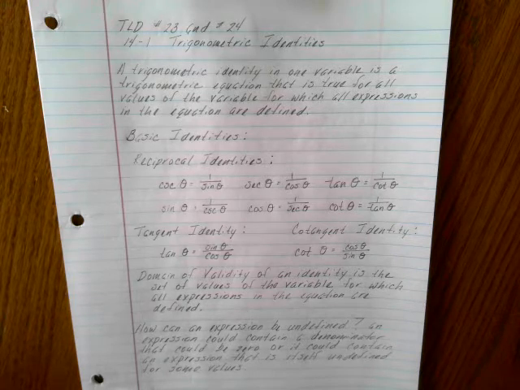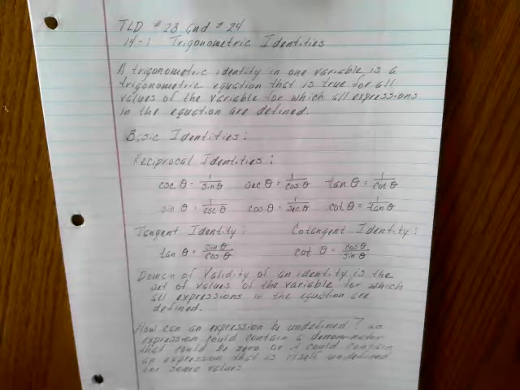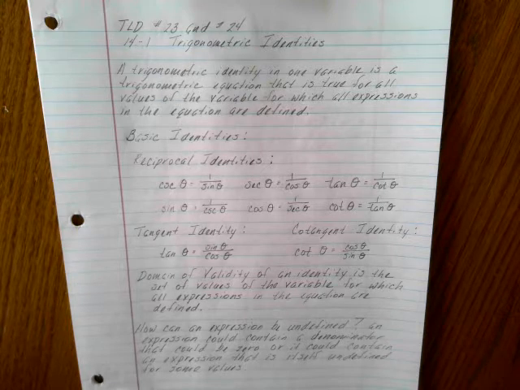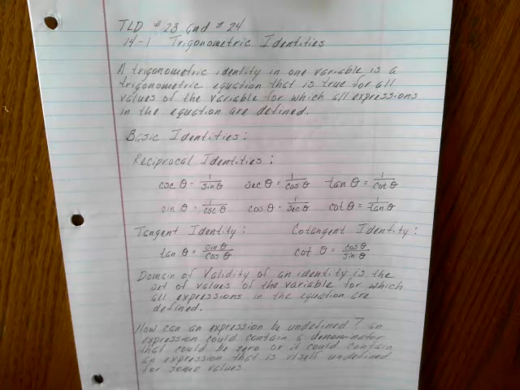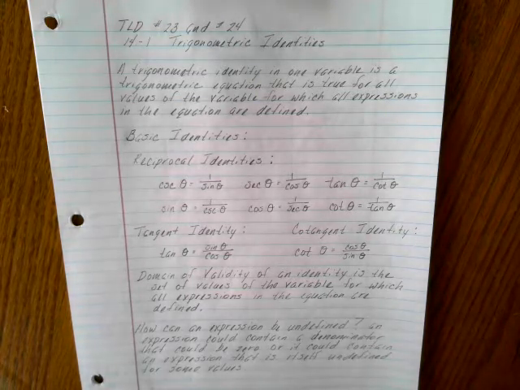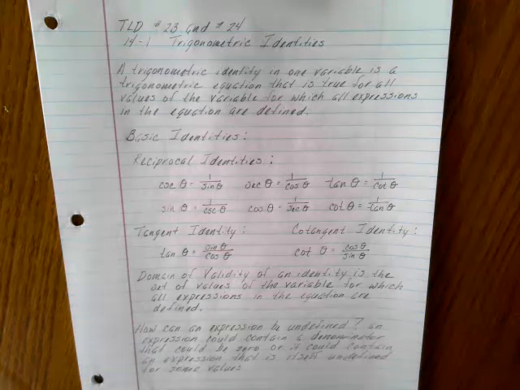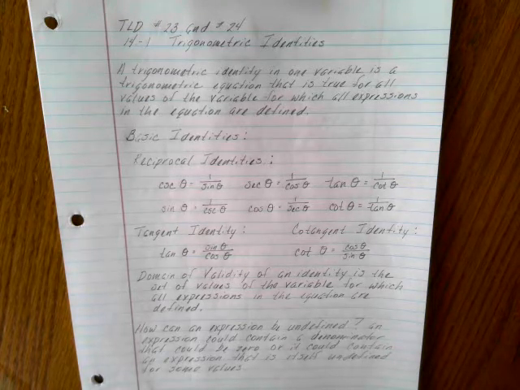So we have gone through how to graph all of our Trig functions. We've talked about reciprocals. We've dealt with sine, cosine, tangent, cosecant, secant, cotangent, and now we're going to go a little bit further and talk about trig identities. So a trig identity is a trig equation in one variable that's true for all values of the variable for which all expressions in the equation are defined.